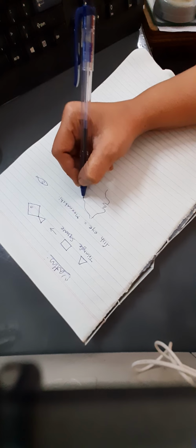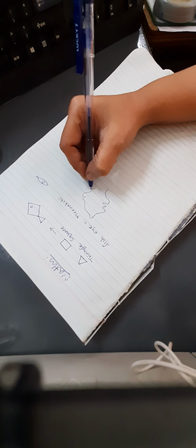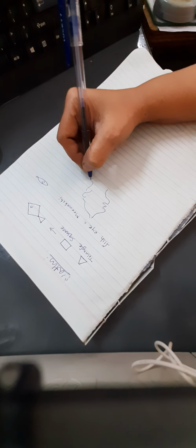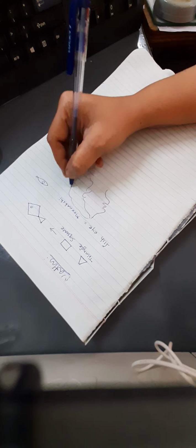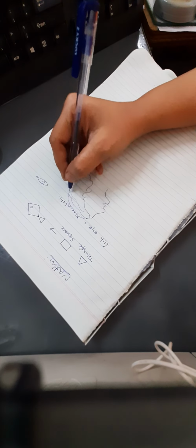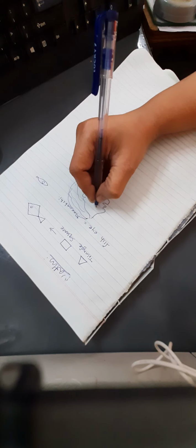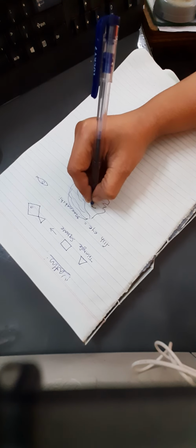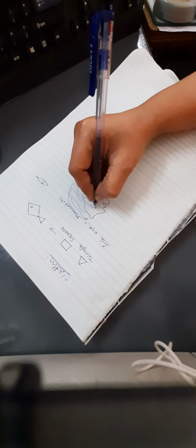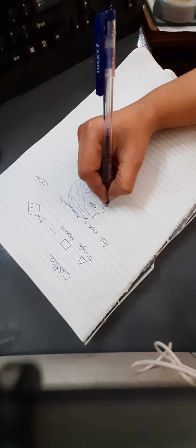We try to draw the hairline, the ear, and then we draw Meenakshi, a girl having fish-like eyes. So this is how you can draw the face.